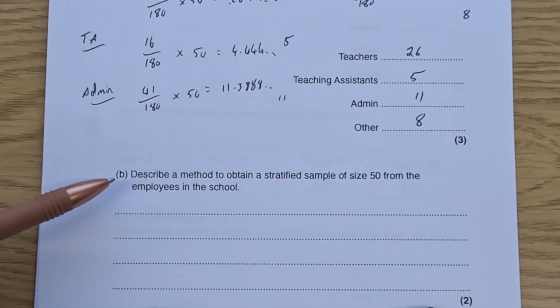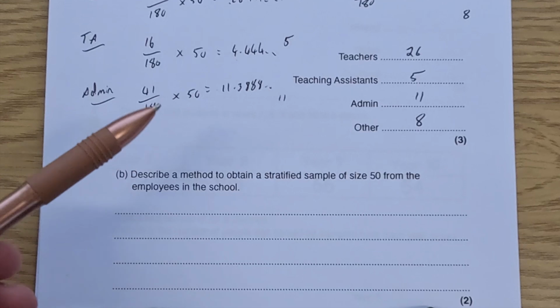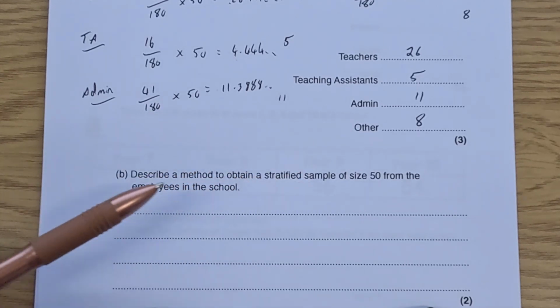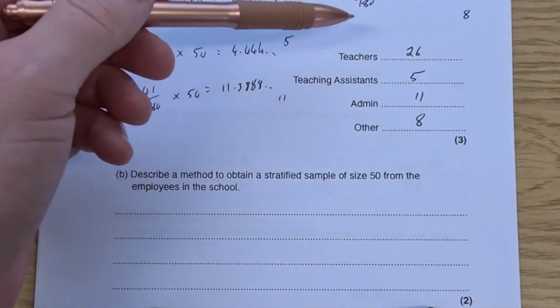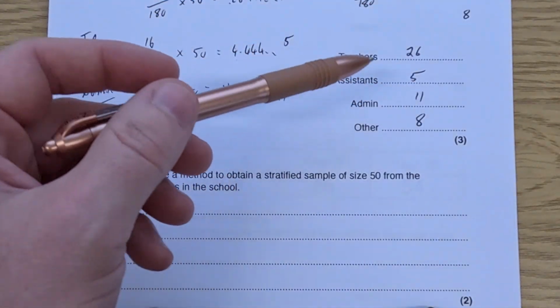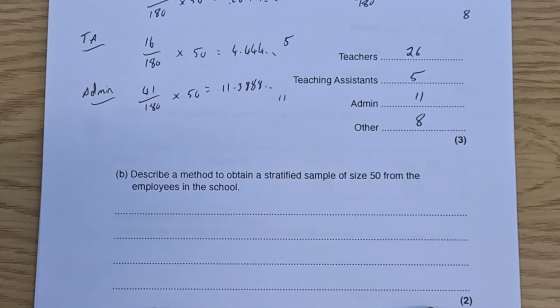Okay, then we have a look at our next part, part B. It says describe a method to obtain a stratified sample of 50 from the employees in the school. So in other words, now we know that we need to have 26 teachers, 5 teaching assistants, 11 admin staff and 8 other staff. How would we actually pick them?